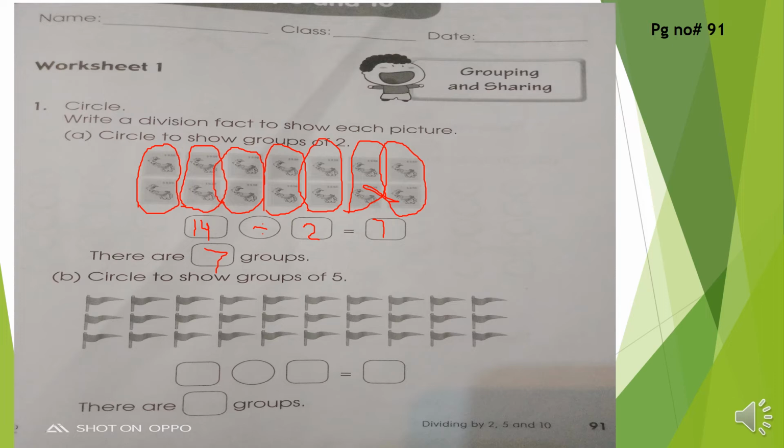Count it with me. 1, 2, 3, 4, 5, 6, 7, 8, 9, 10, 11, 12, 13, 14, 15, 16, 17, 18, 19, 20, 21, 22, 23, 24, 25, 26, 27, 28, 29, 30. So there are 30 flags in total and we have to circle in a group of 5.